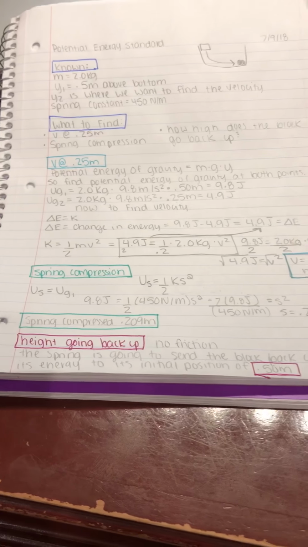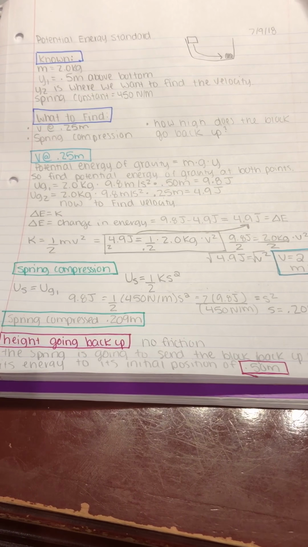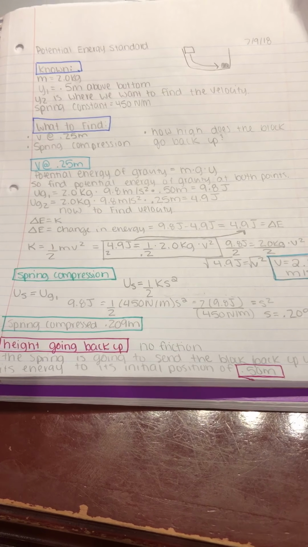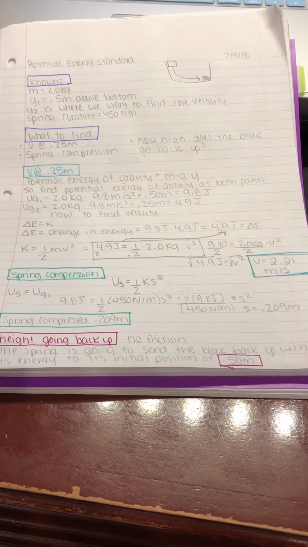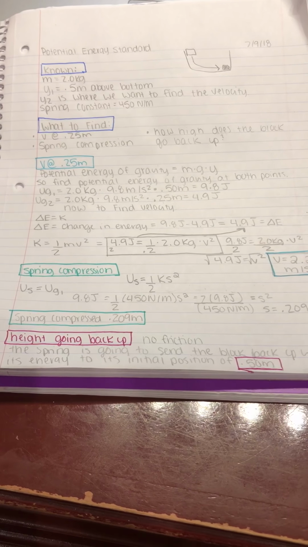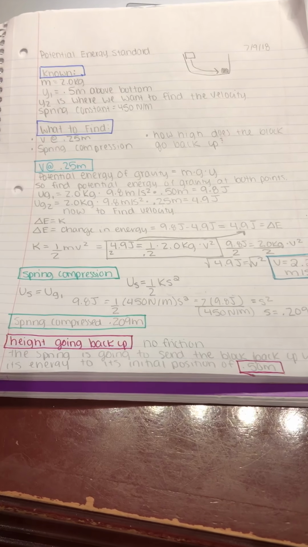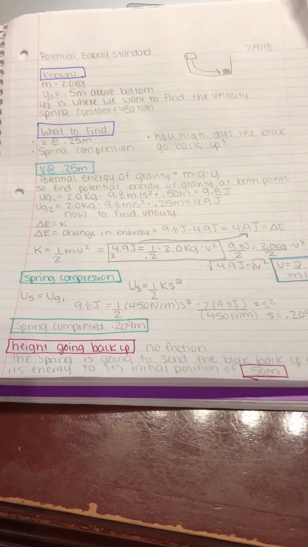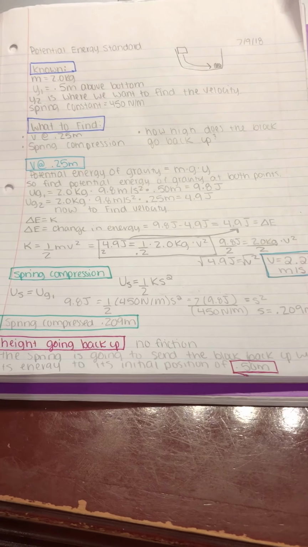The second part, we're asked to find the spring compression. So we're going to use the equation, the potential energy of the spring is equal to 1/2 times the spring constant times s squared. We're looking for s. So the potential energy of the spring is going to be equal to the potential energy that we found for the block at the initial height. So we already found that, so that's going to be 9.8 joules.